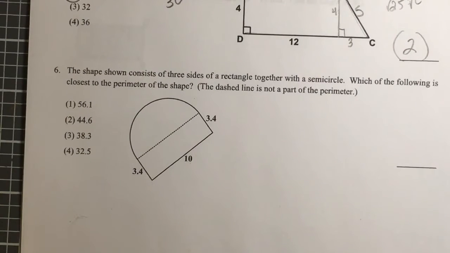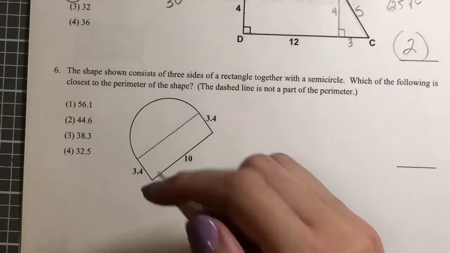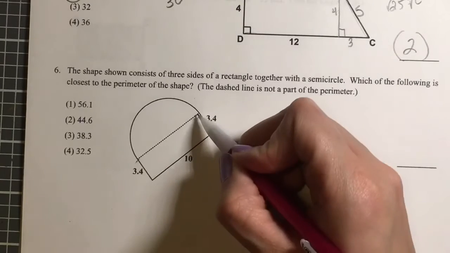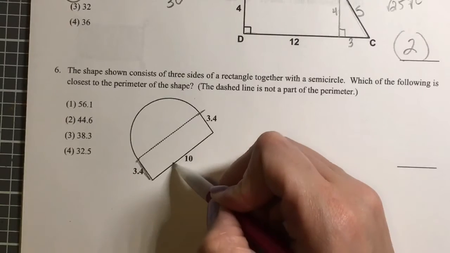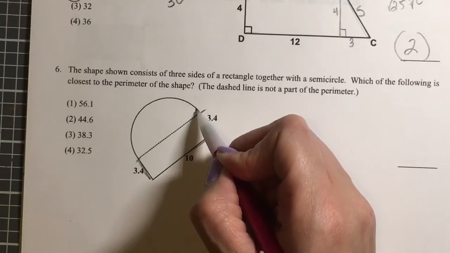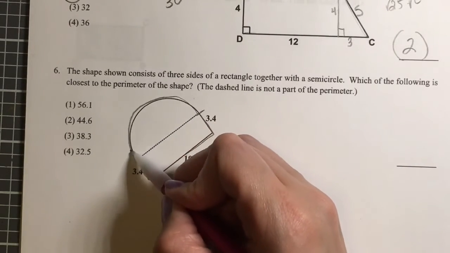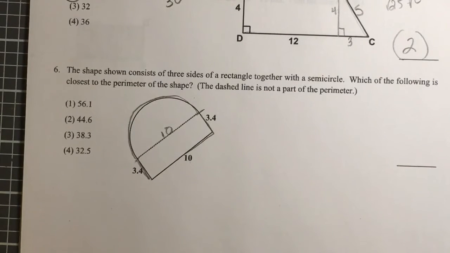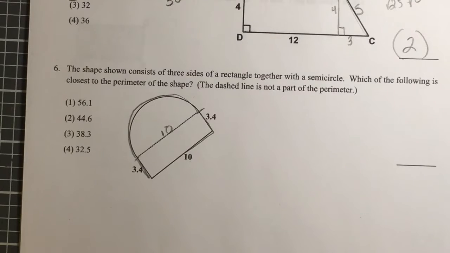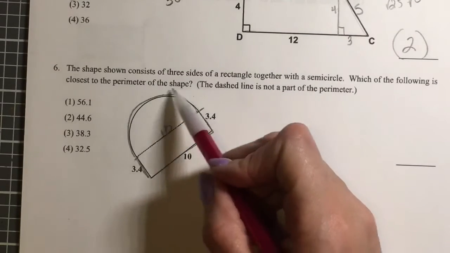Number 6 here says the shape shown consists of 3 sides of a rectangle together with a semicircle. Which of the following is closest to the perimeter of the shape? The dashed line is not a part of the perimeter. So basically we need to understand that the perimeter is going to be this distance plus this distance plus this distance, and then this distance we're going to get from our circumference, okay? So that dashed line is not part of the perimeter, but it is telling us our diameter, which is going to help us find this distance here.